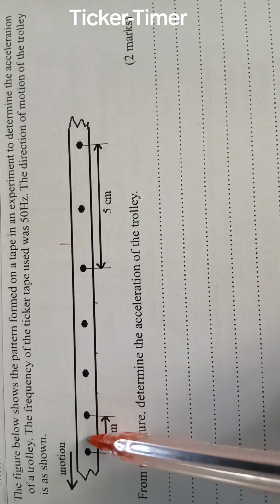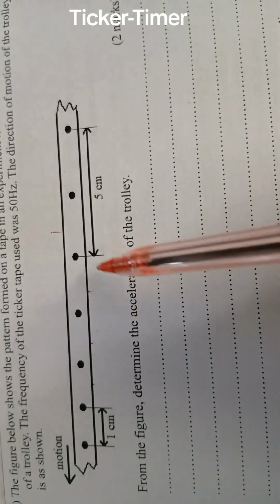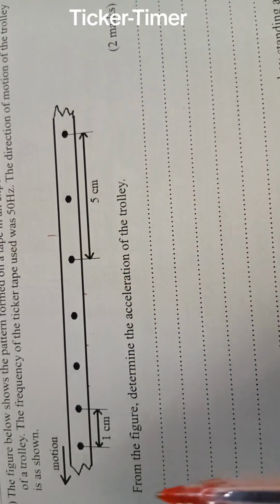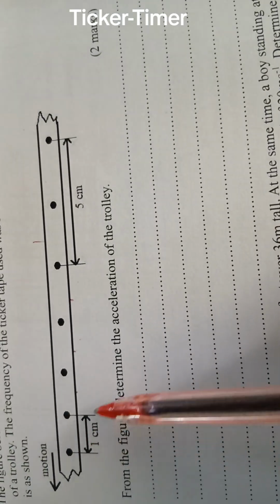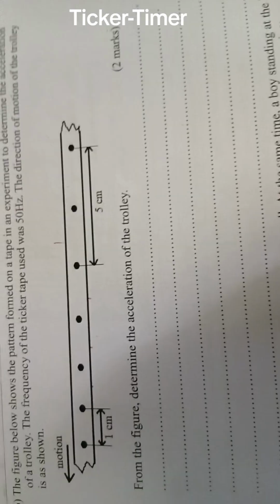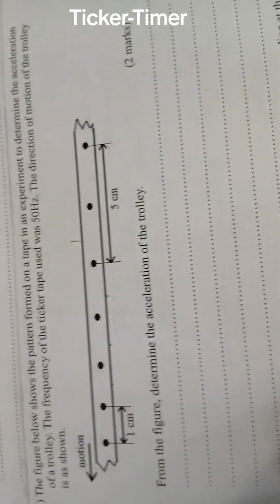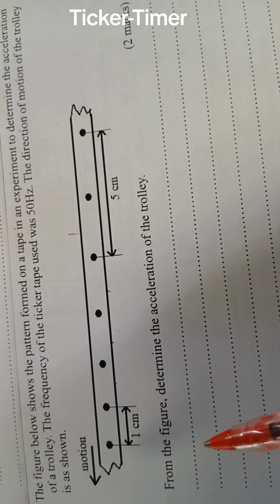So as it moves, we are looking at the spaces between one dot and the other. Now, the distances are given between two successive dots. So, one, we need to look at the time taken for two successive dots.